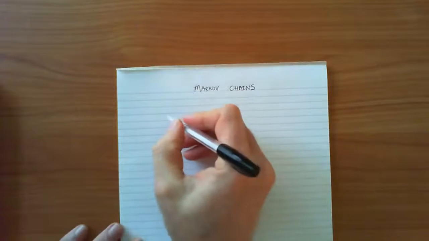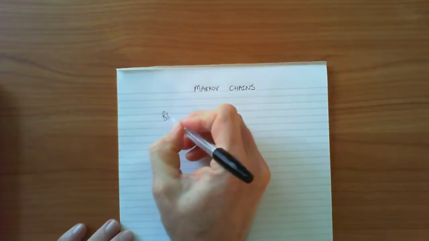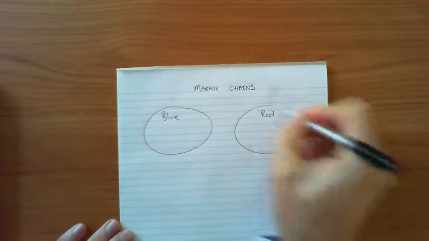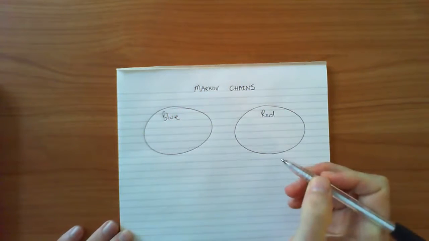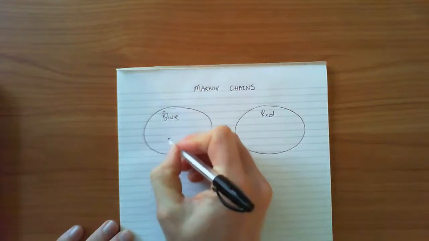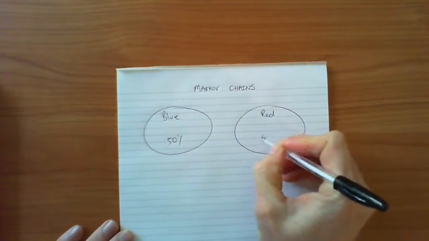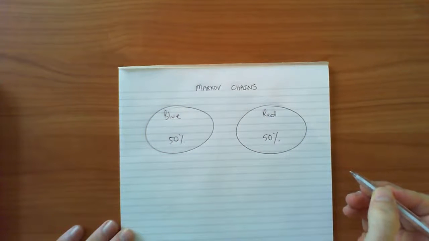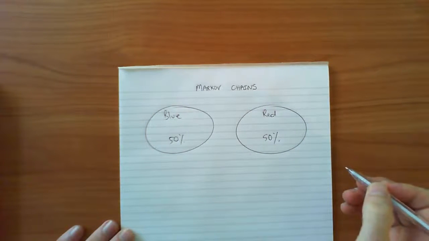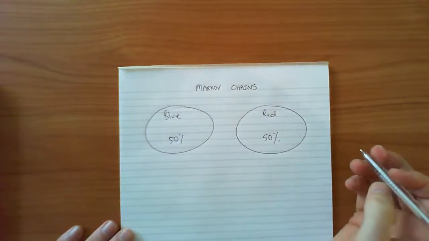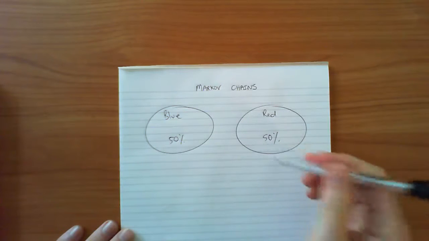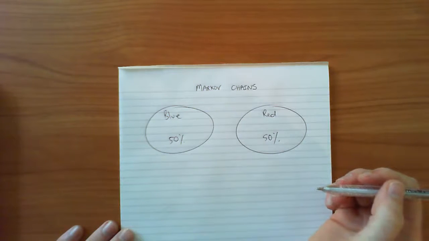So initially, we've got blue and we've got red soft drink. And these two companies are competing. And at the moment, 50% of people like blue and 50% of people like red. But as the months go on, as time goes on, some people decide to change which brand of soft drink they like.